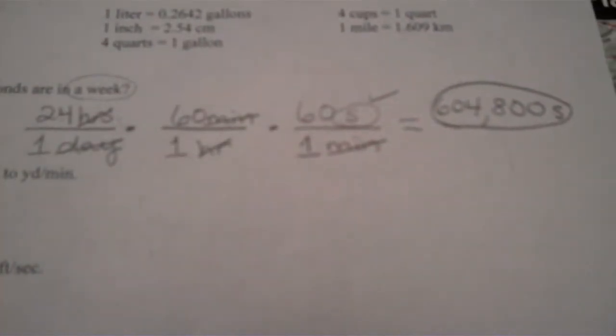Okay? All right, so now, the next problem that we're going to do, number 2, these are different because this is a rate. Remember, rates have 2 units to them. And remember, to get those rates, we divided something. So like the first problem says, convert 80 feet per second to yards per minute.